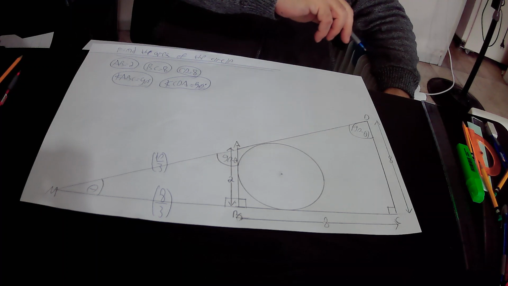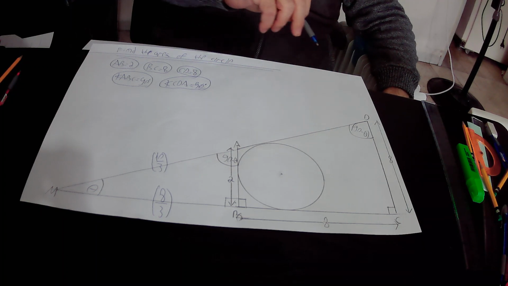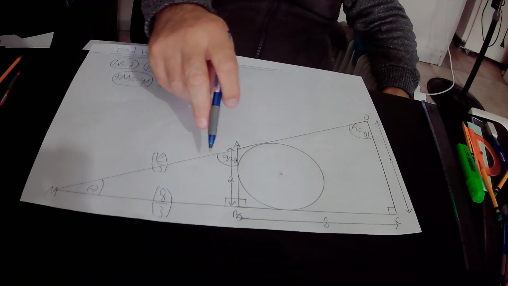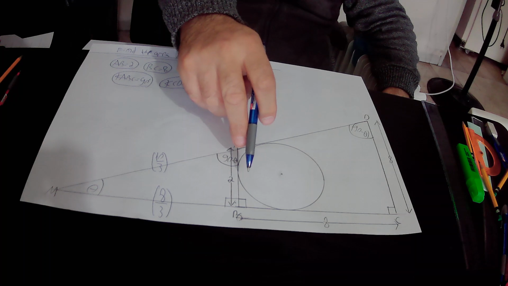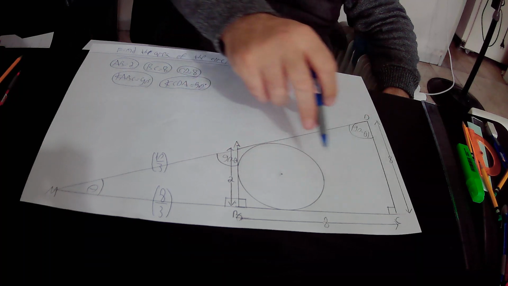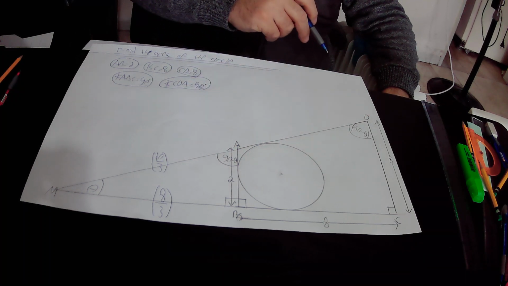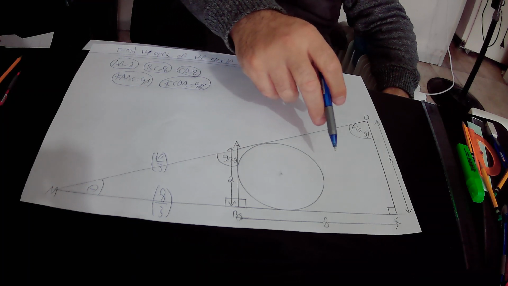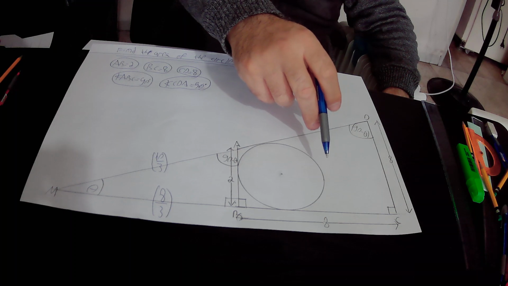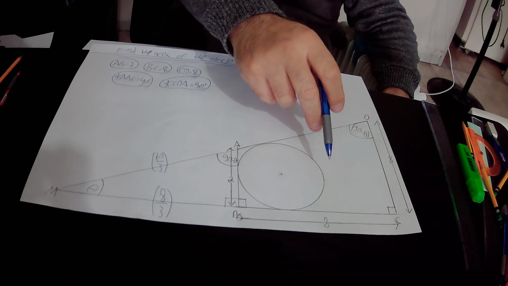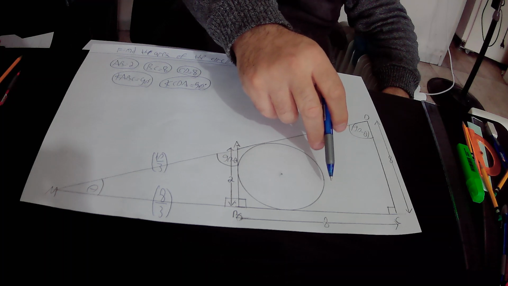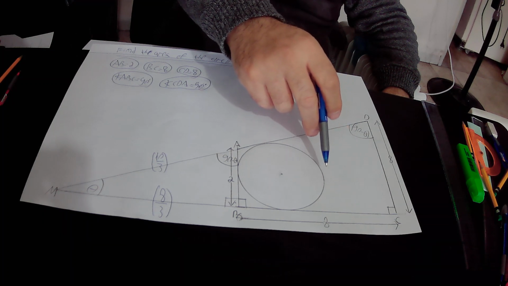It is absolutely possible to do it because we have infinite points on side BC from which we can draw the perpendicular. Out of the infinite points, we'll definitely find a point that is simultaneously perpendicular to BC and also tangent to this circle.